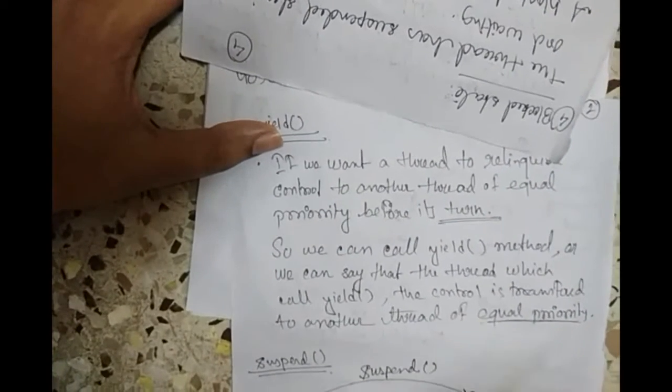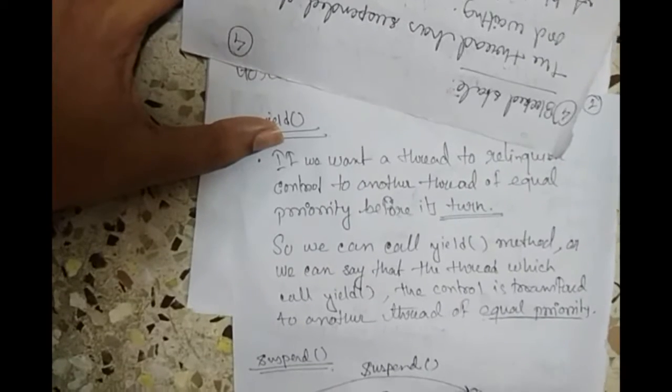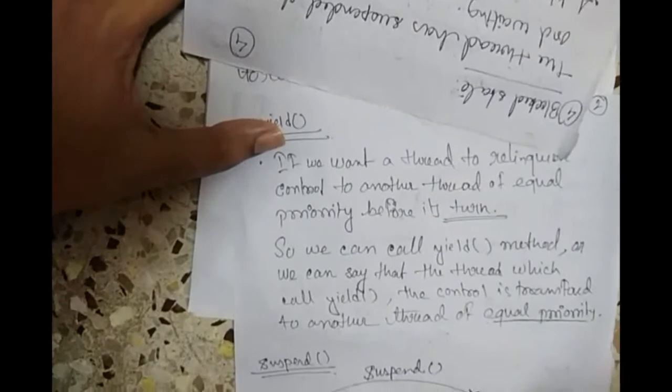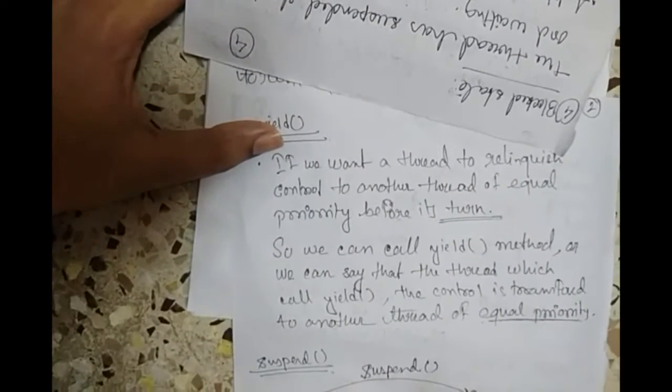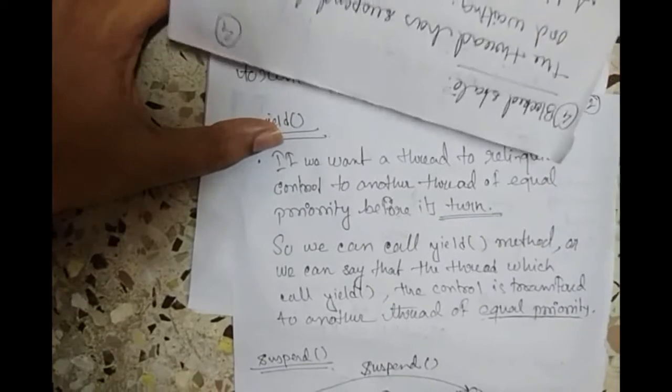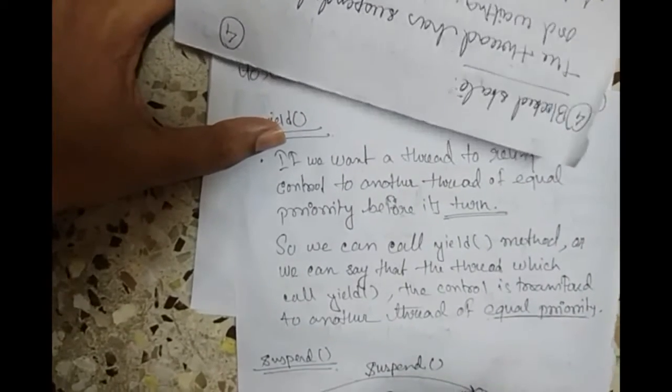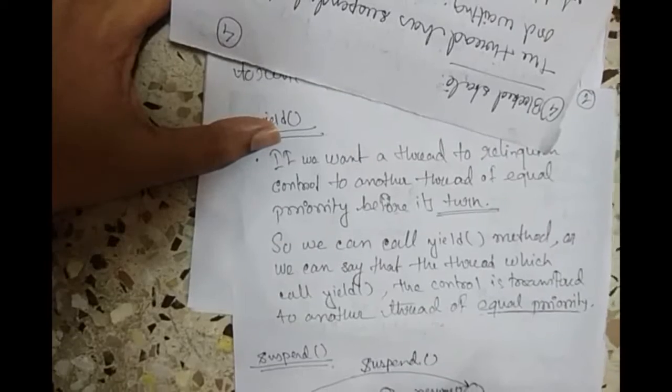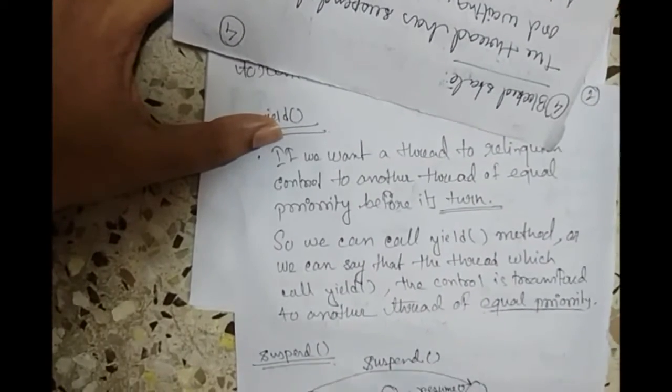That means before the equal priority thread gets the CPU time, one thread can voluntarily release the control to that thread.